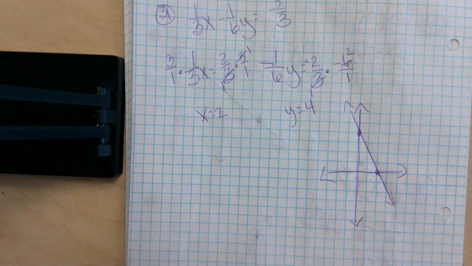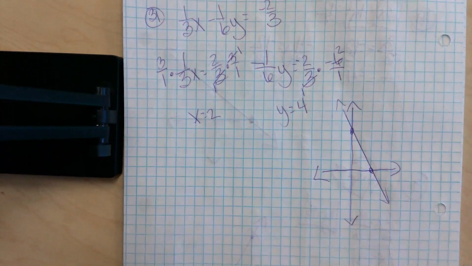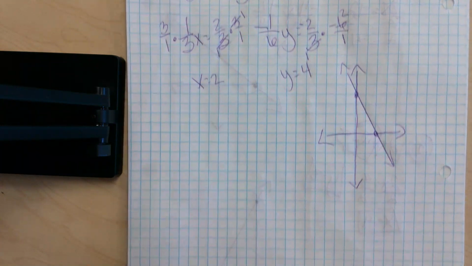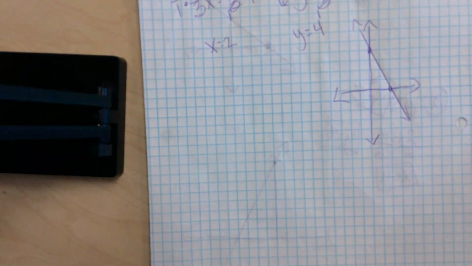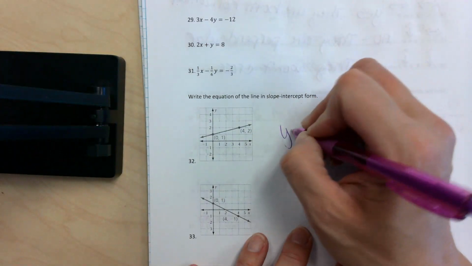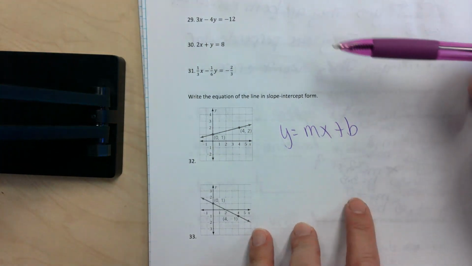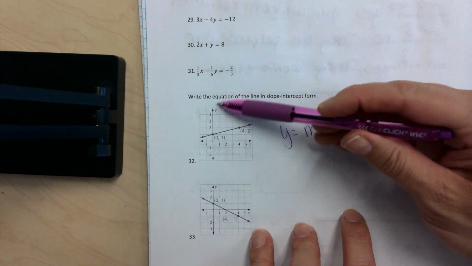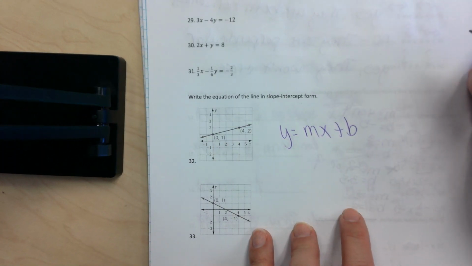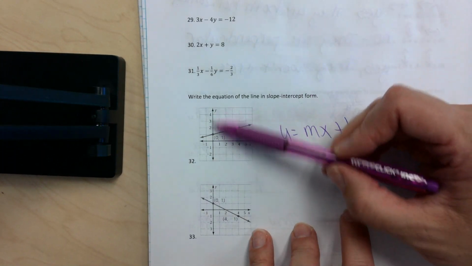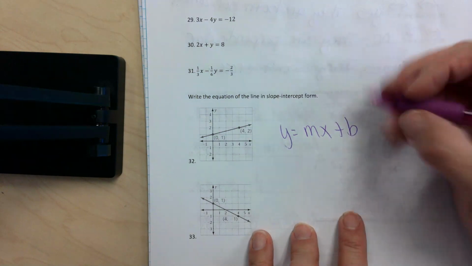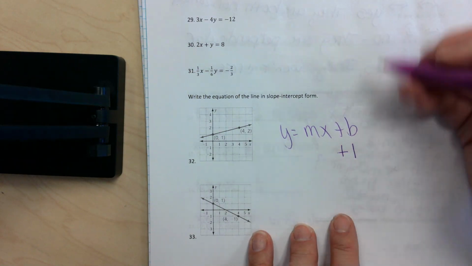Now the final two. The final two, they've given you a graph and you have to write the slope intercept. So on 32, we need to put this in y equals mx plus b. Where does it cross the y-intercept? Harper, where does it cross the y-intercept? At 1. So plus 1.